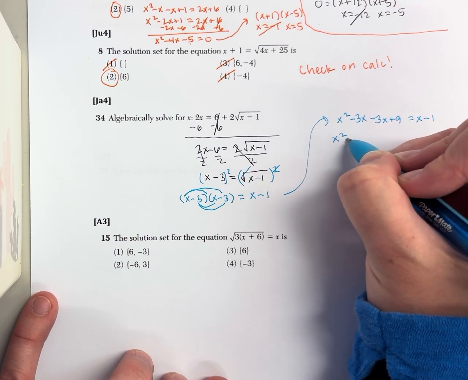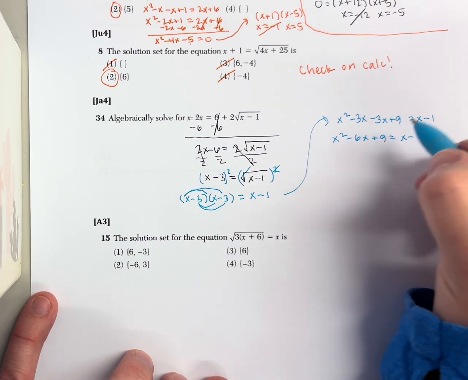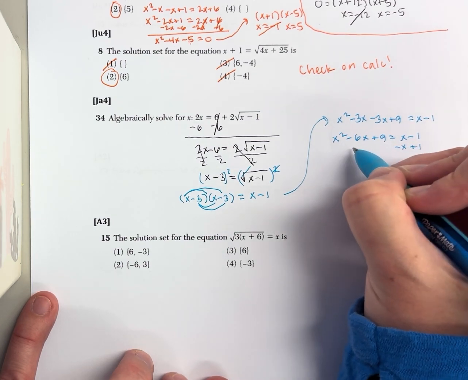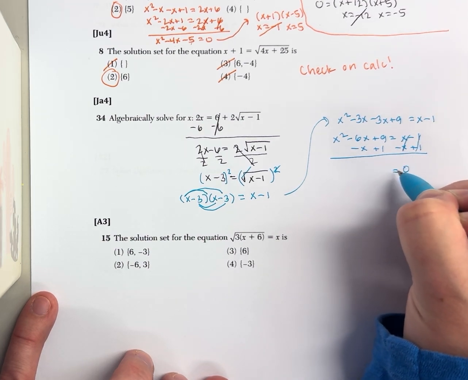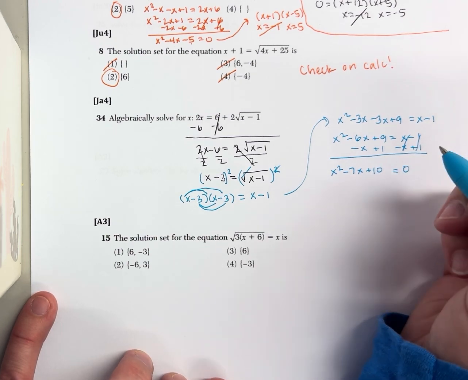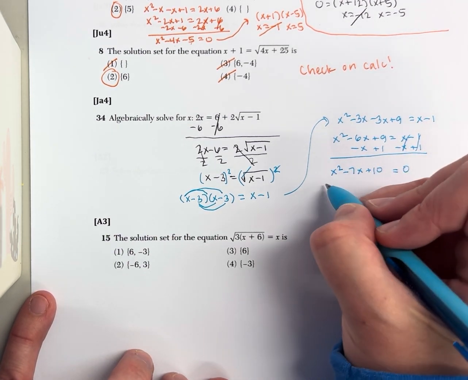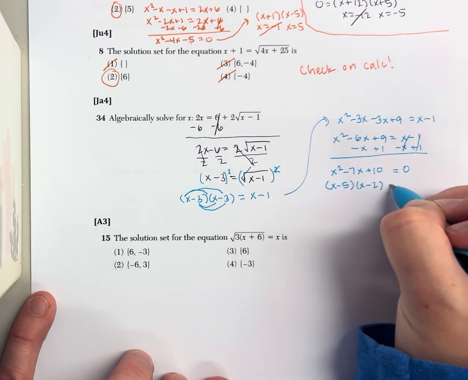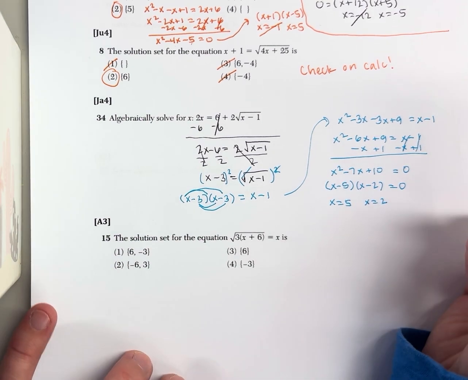Combining like terms, I've got x squared minus 6x plus 9 equals x minus 1, and I've got to get this set equal to 0. Subtract x, add 1: x squared minus 7x plus 10. So I'm going to factor this, numbers that multiply to 10 and add up to -7. So those numbers are -5 and -2. So we get answers of +5 and +2.